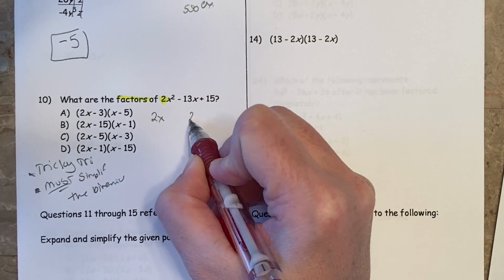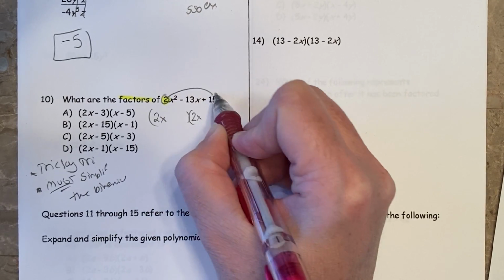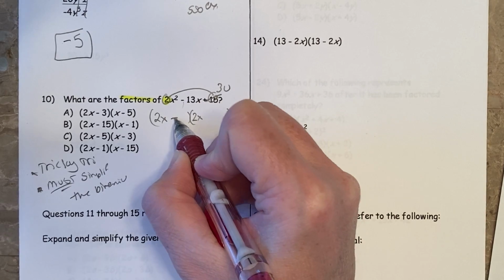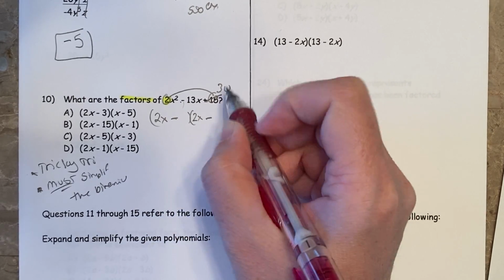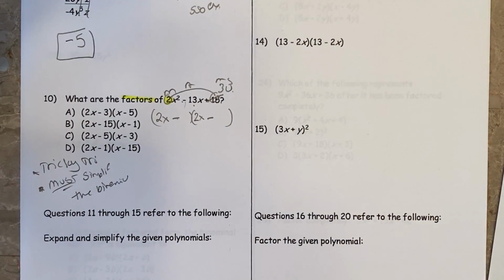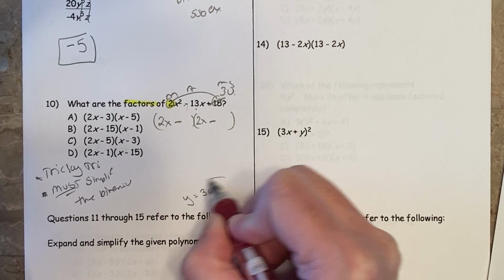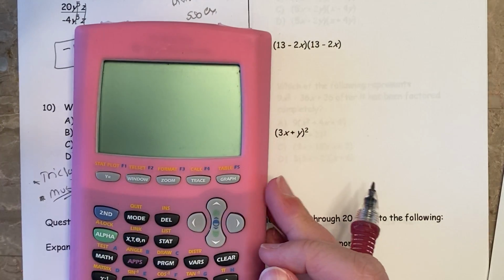All right, so tricky try, 2x and 2x. So one parenthesis here, one parenthesis here. 2 times 15 is 30. I dropped down the first sign. Negative times positive is a negative. So two numbers that multiply to 30 and add to -13. Remember, you do have that trick in the calculator. You could do y equals 30 divided by x. That's the trick, and what that's going to do is get you the factors.